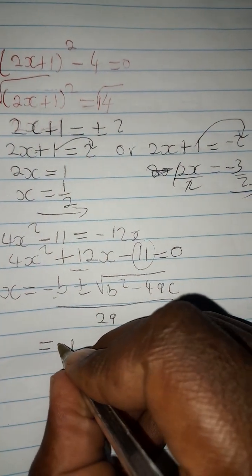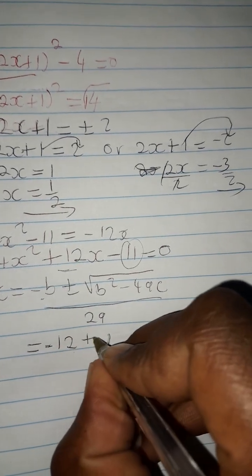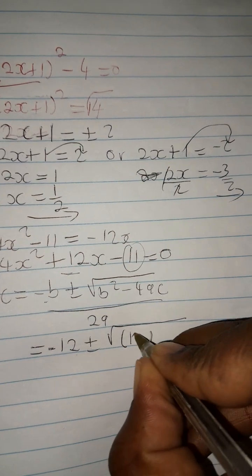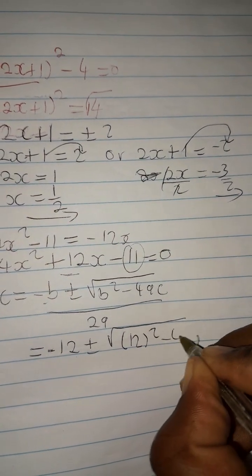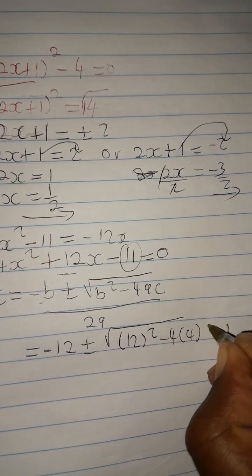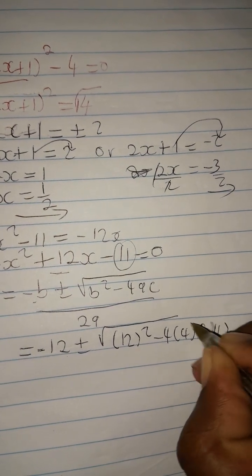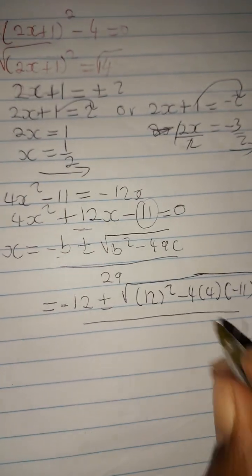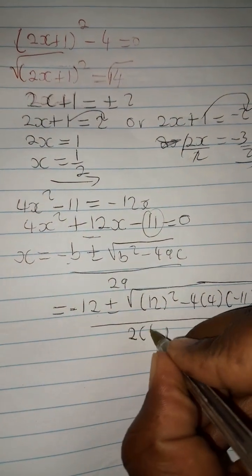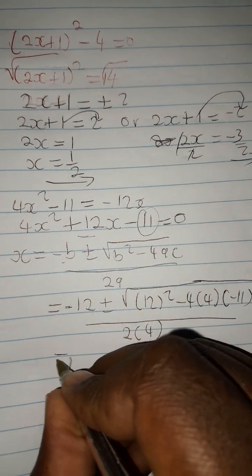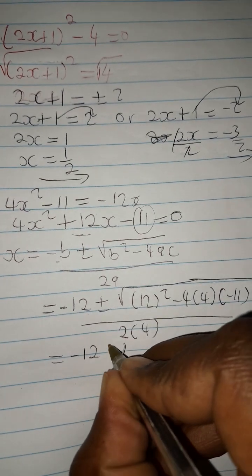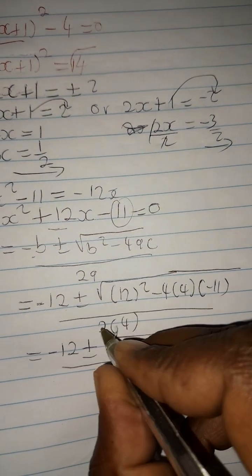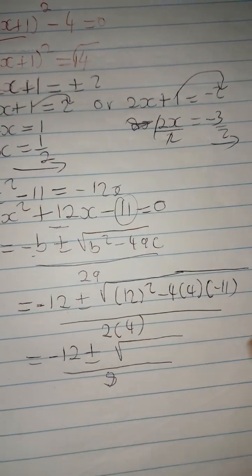Our b is 12, so negative 12 plus or minus root, then b is 12 squared, a is 4, and c is negative 11, divided by 2a. Your a is 4 there, so 2 times 4 gives us 8.